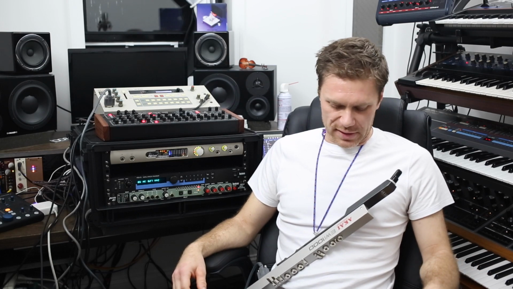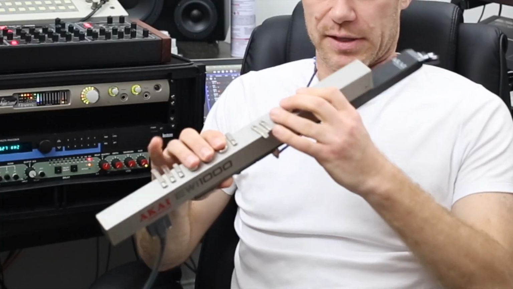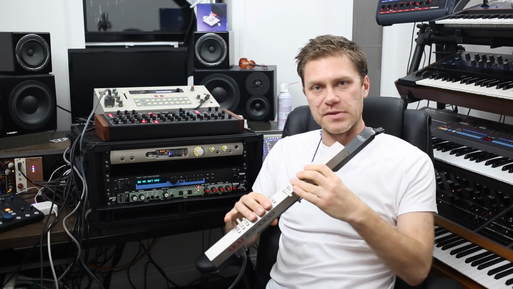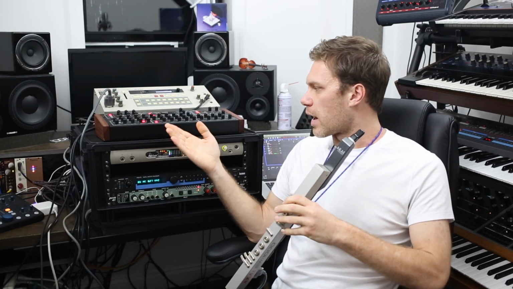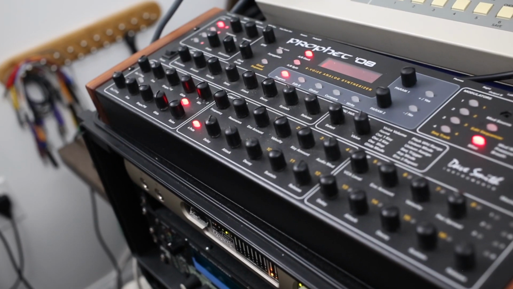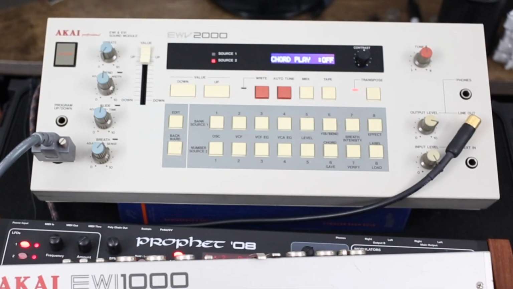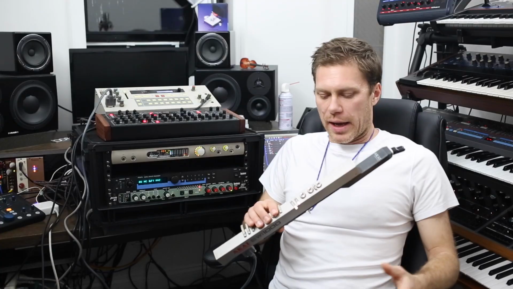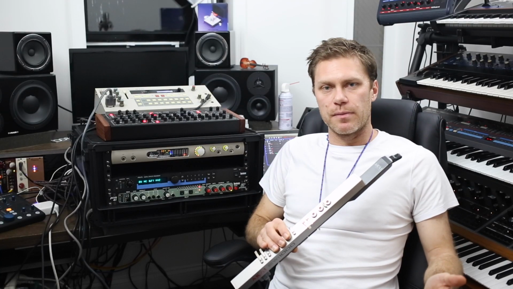So the electronic wind instrument, or the EWI as some of you guys may have heard it referred to before, is essentially a MIDI controller. This right here. The player programs it to respond to a synthesizer. And I've got 2 analog synthesizers here, a DSI Prophet 08 and a vintage Akai EWI 2000. I use 2 different EWI controllers.